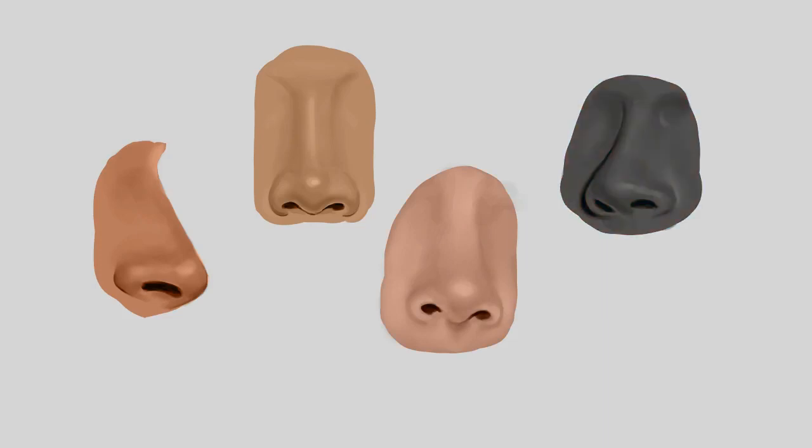Using the base layers I created, I changed the gray tones to different color skin tones and do the same to the rendered layers.